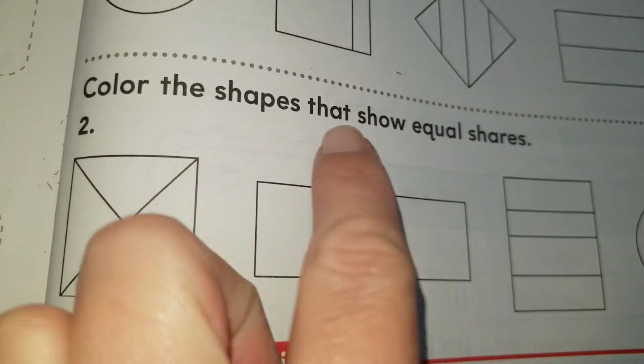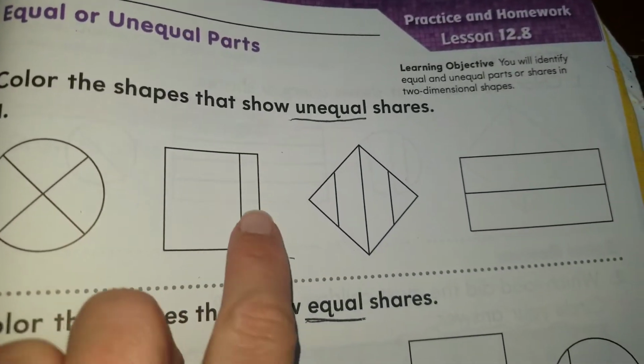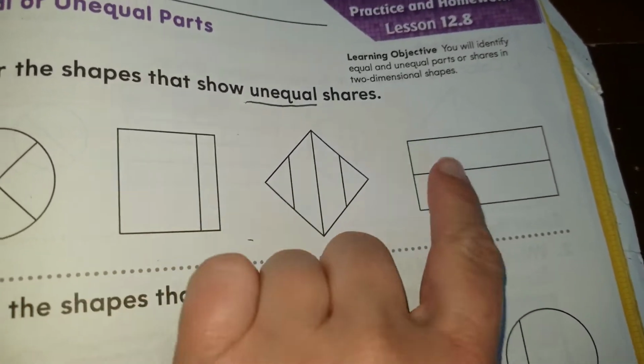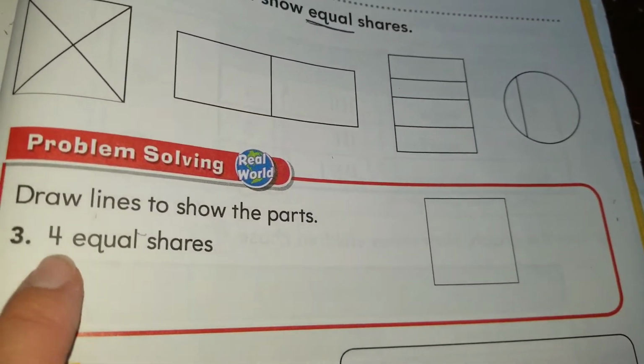So these 2 are the ones that have unequal shares. Now another keyword, color the shapes that show equal shares. Equal. Here's a very important keyword, equal. Los que tienen partes iguales. Ahora vamos a colorear los que tienen partes iguales. So here at the top, unequal, different. Here on the bottom, number 2 is gonna be equal parts, the same. Shapes that are divided into same shapes. Alright, so number 3, 4 equal shares.